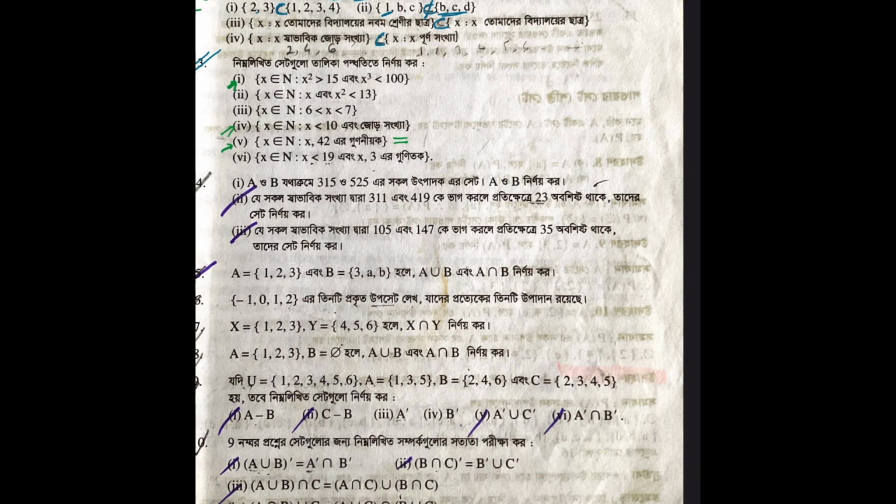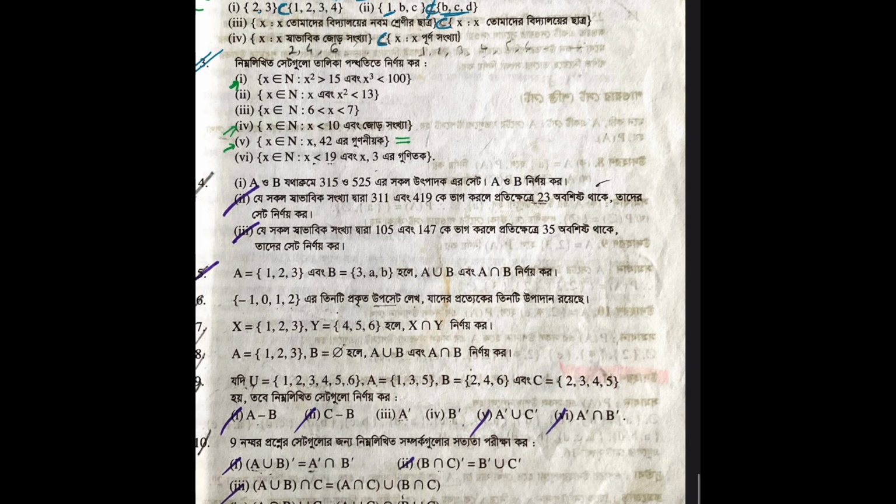Here, for problem number 5, x belongs to the natural numbers, where x is a factor of 42. To find the factors of 42, we can use a trick. We try to divide it by 2 or 3.